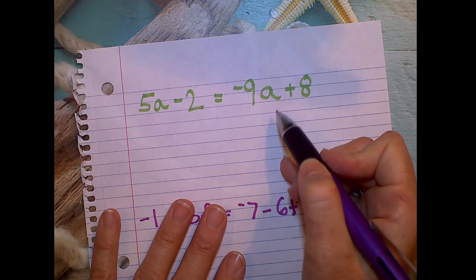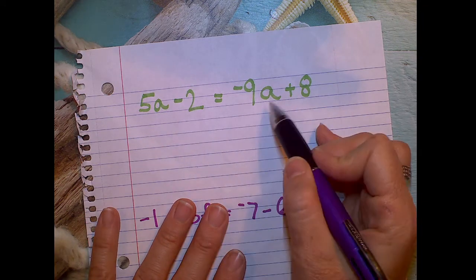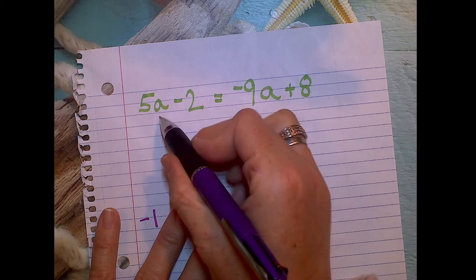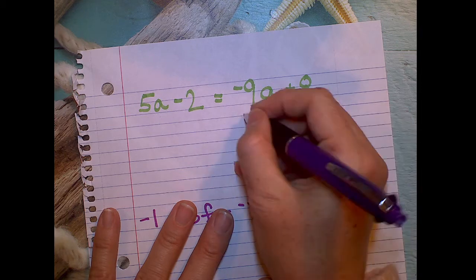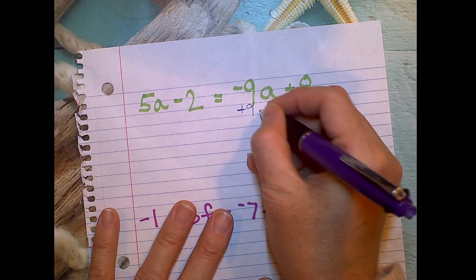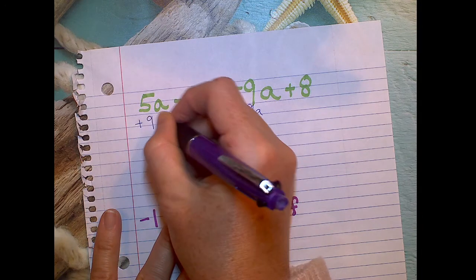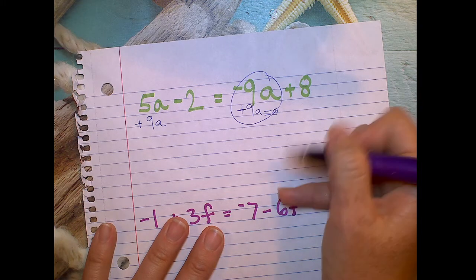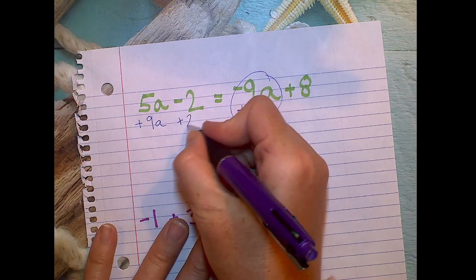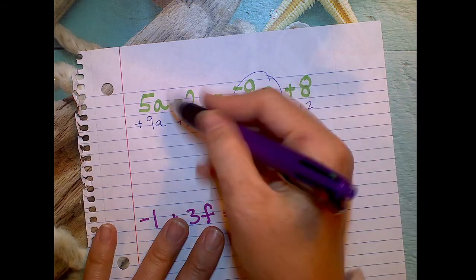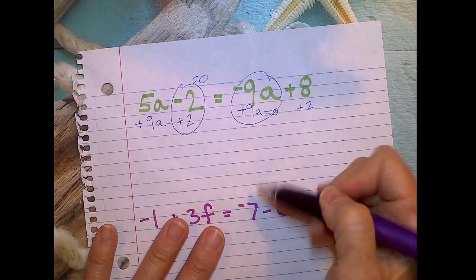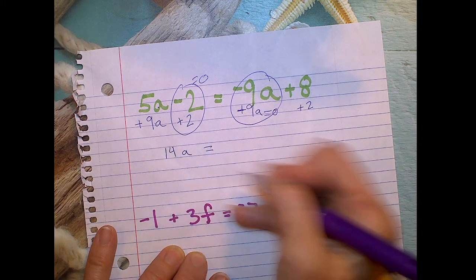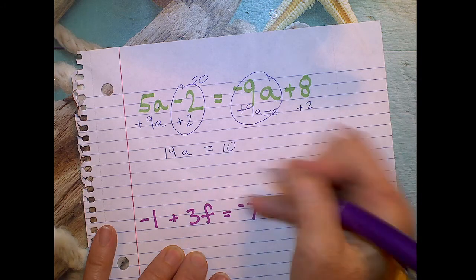Let's check your math. I don't have any parentheses, so I'm skipping step number 1. Step number 2, combine like terms. I have a's on this side and I have a's on this side. How about I add 9a to both sides? Then this term equals 0. And how about I add 2 to both sides? Then this term equals 0. And what I'm left with is 5a plus 9a, that's 14a, equals 8 plus 2, 10.